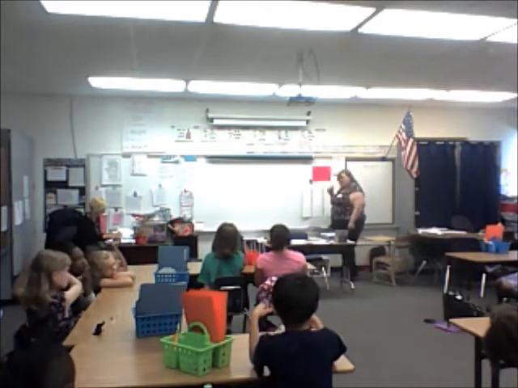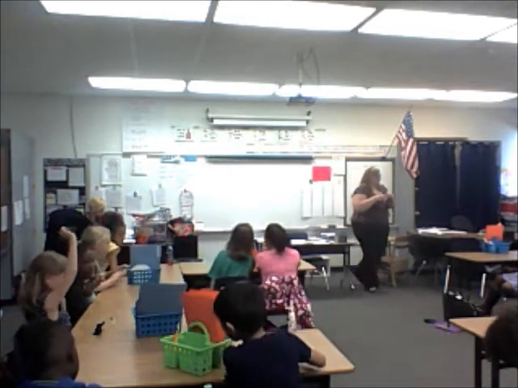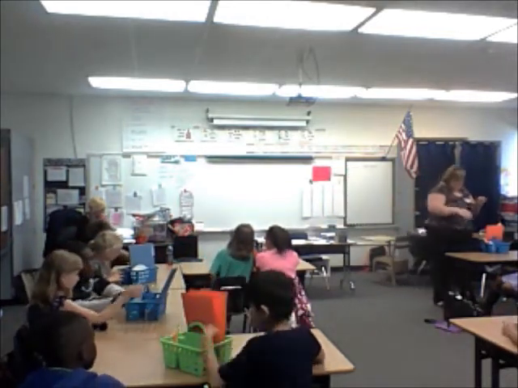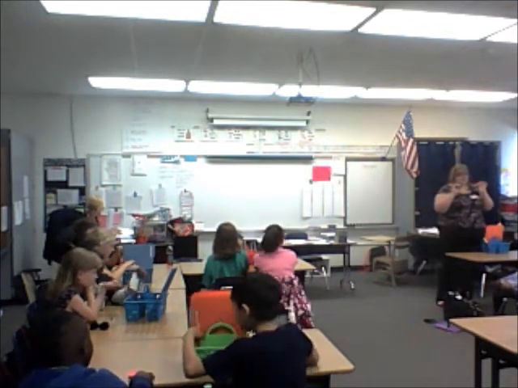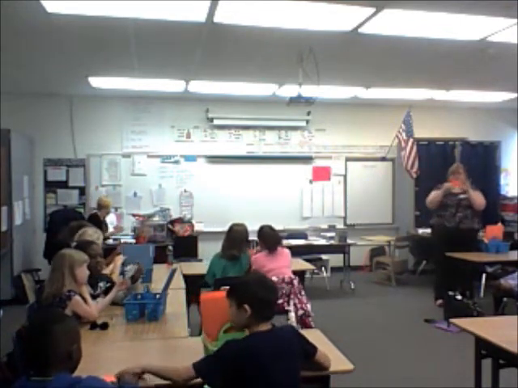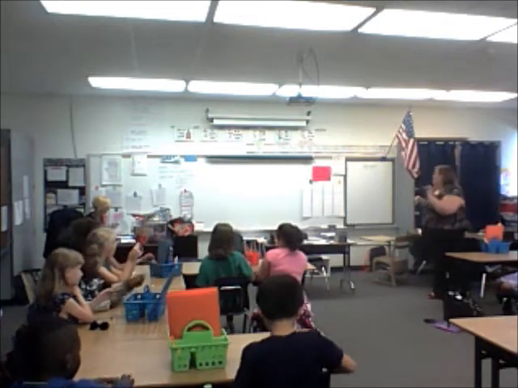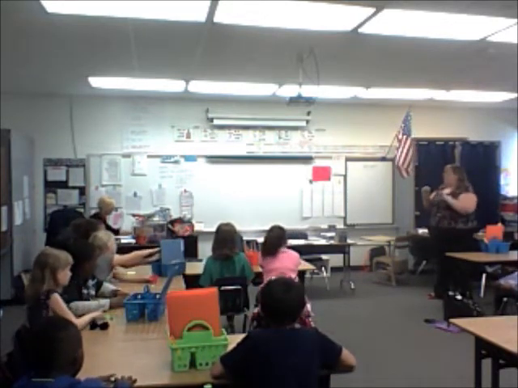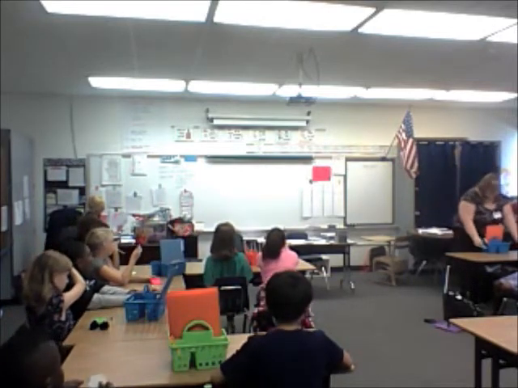So in your buckets, next to your pencils, are these little squares, starburst things. If you have pink, you're gonna write a word with it.